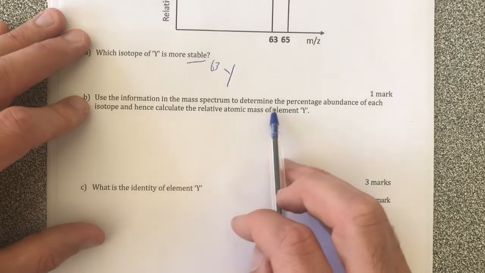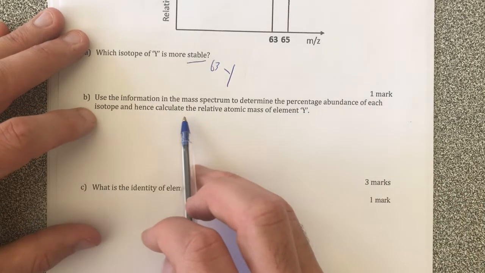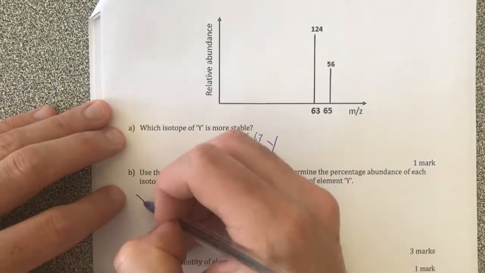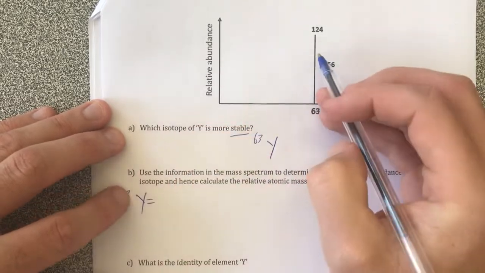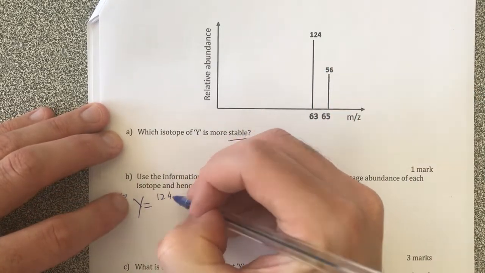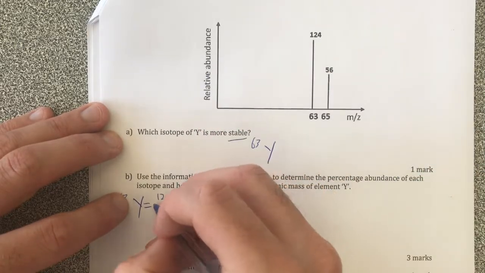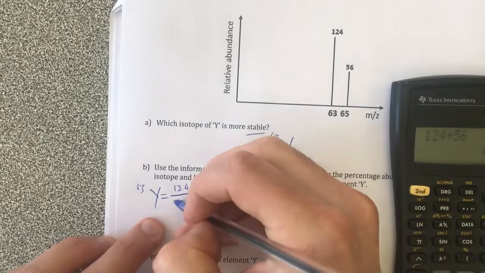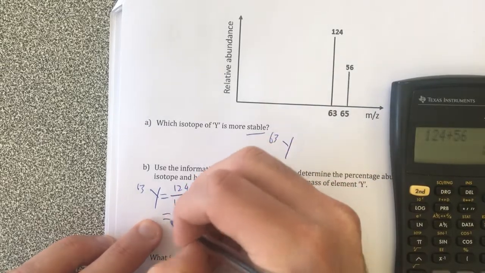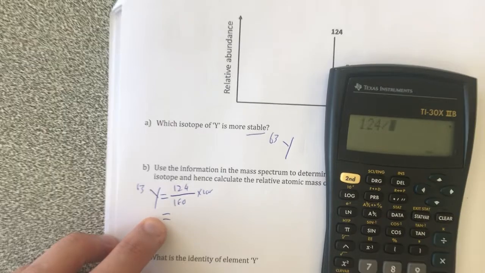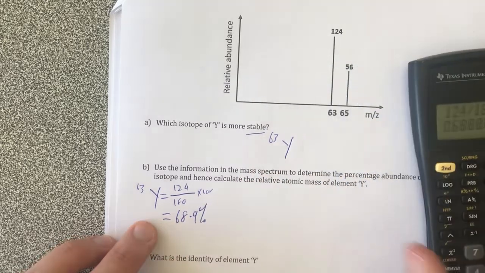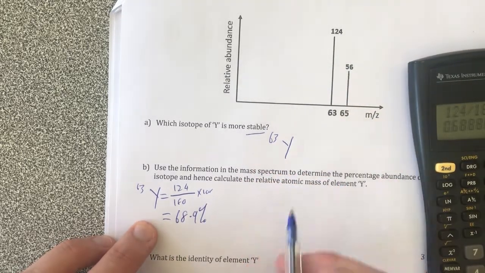Use the information in the mass spectrum to determine the percentage abundance of each isotope and hence calculate the relative atomic mass of element Y. Okay, percentage abundance. So percentage of Y63. We take the amount we have, which is 124 random units. We divide that by the total, which is 124 plus 56, which gives me 180. And then times it by 100 to get the percentage. So therefore, 124 divided by 180 gives me 68.9% for isotope 63.